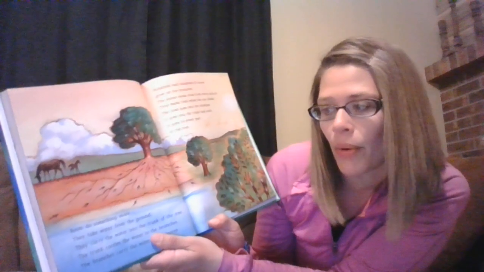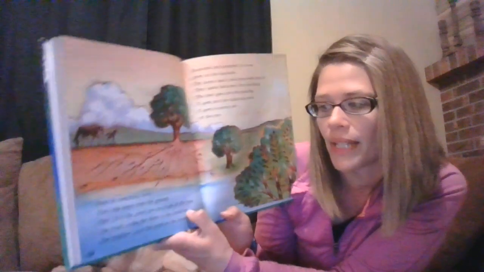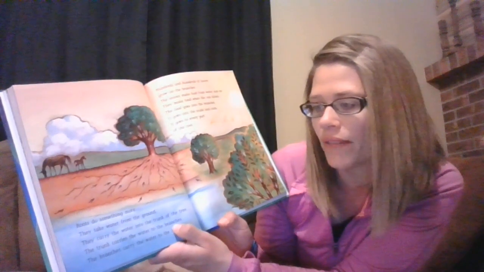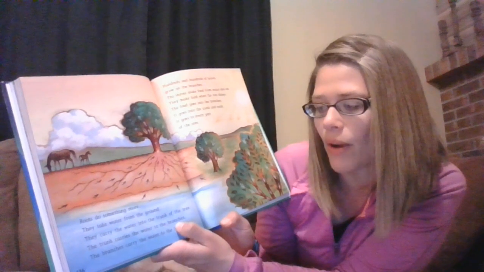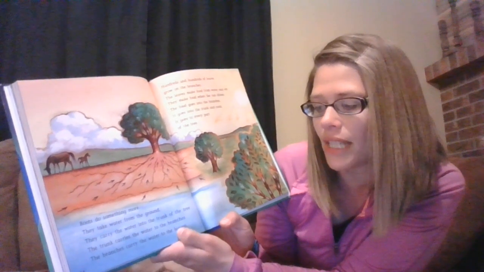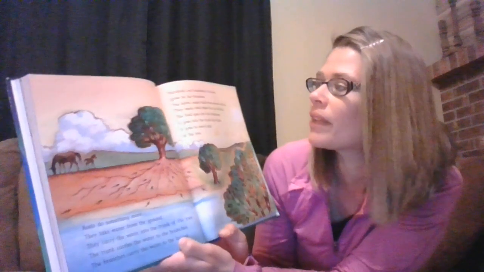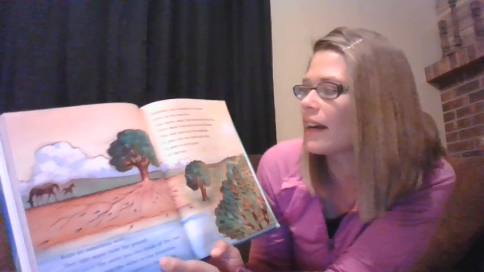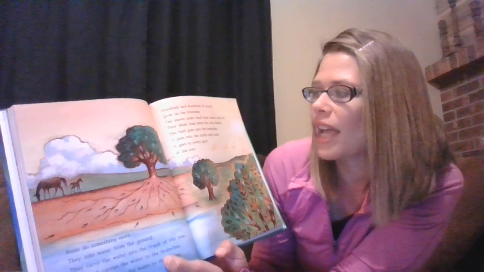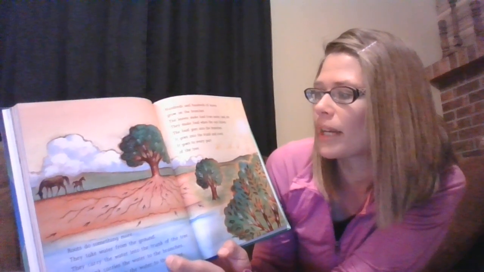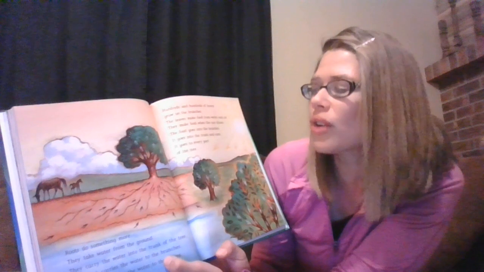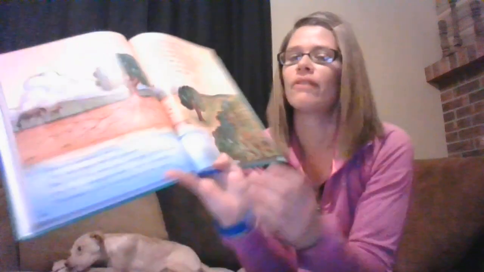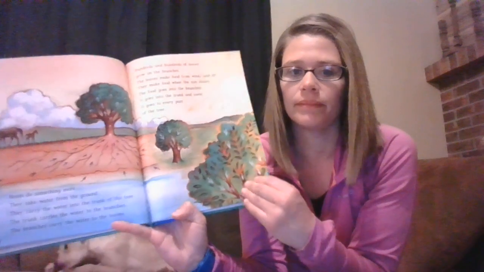Roots do something more. They take water from the ground. They carry the water into the trunk of the tree. The trunk carries the water to the branches, and the branches carry the water to the leaves. Hundreds and hundreds of leaves grow on the branches. The leaves make food from water and air. They make food when the sun shines. The food goes into the branches. It goes into the trunk and the roots. It goes to every part of the tree.